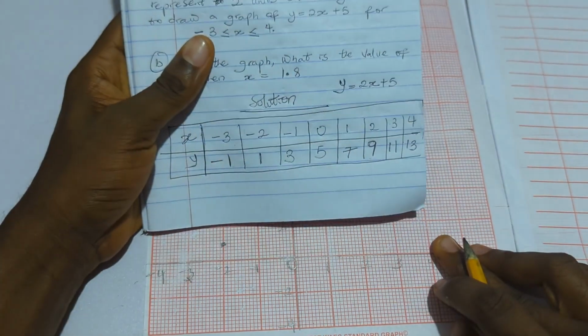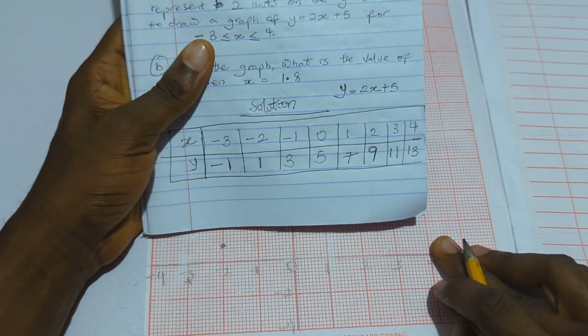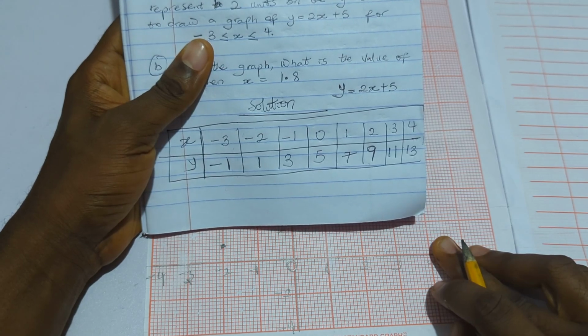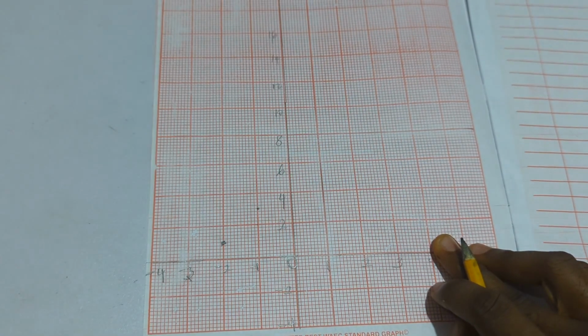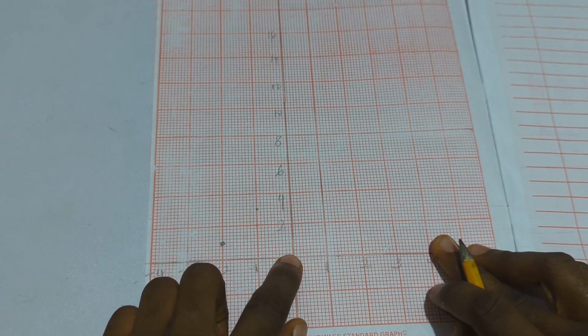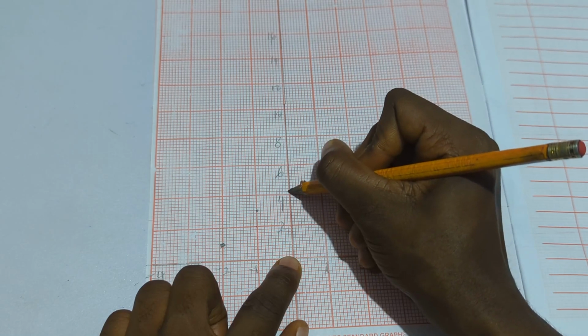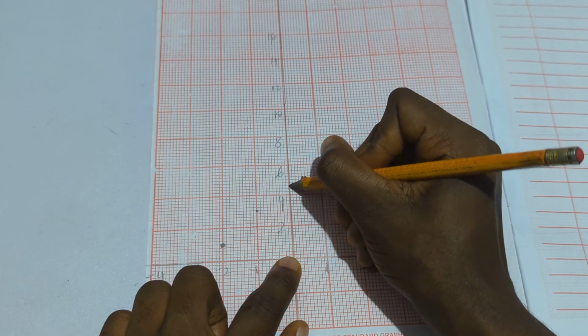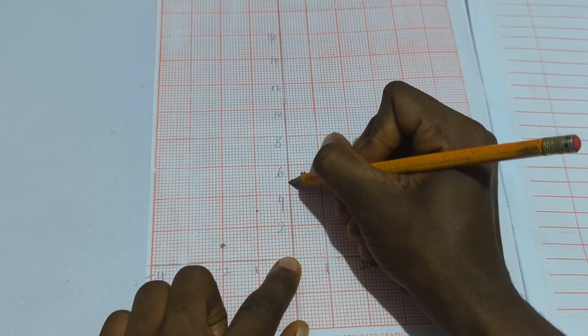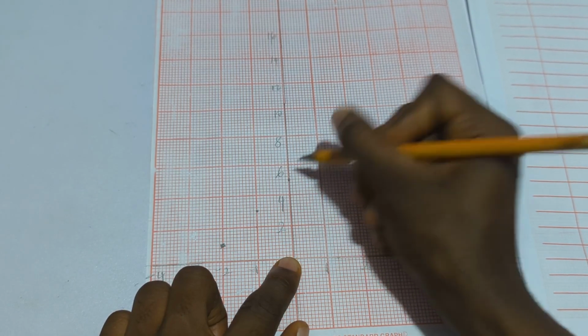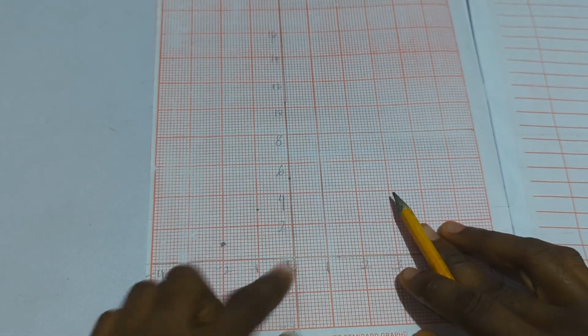So the next one is 0 on 5. So this is the 0 on the x-axis now, and you need to go to 5. So this is 4 now. So we have 4.2, 4.4, 4.6, 4.8, then 5. So that's how we have that there.